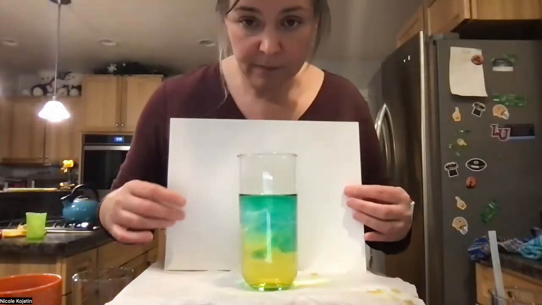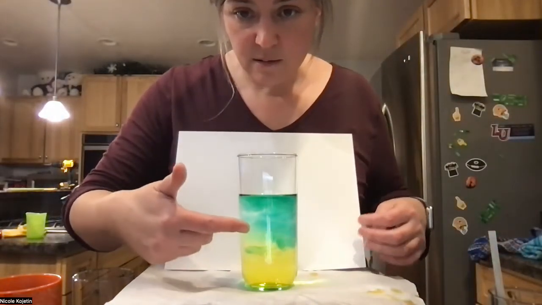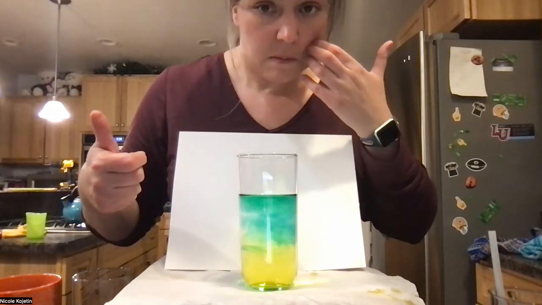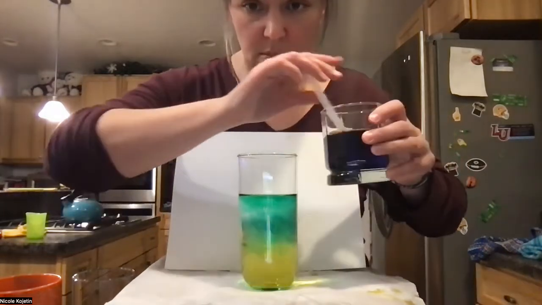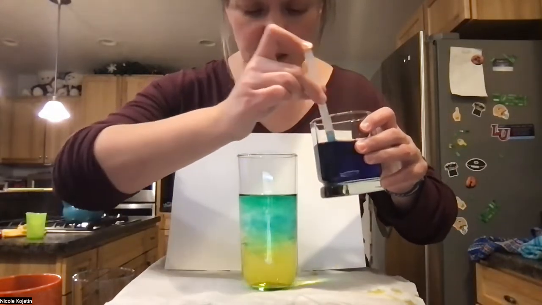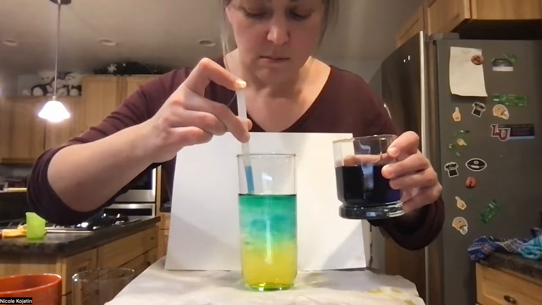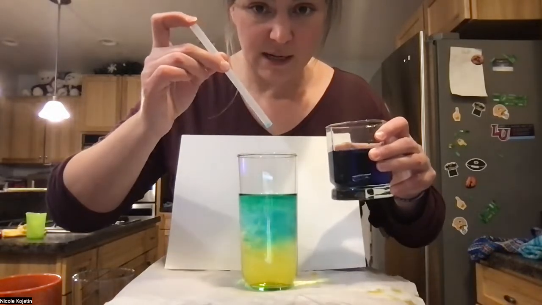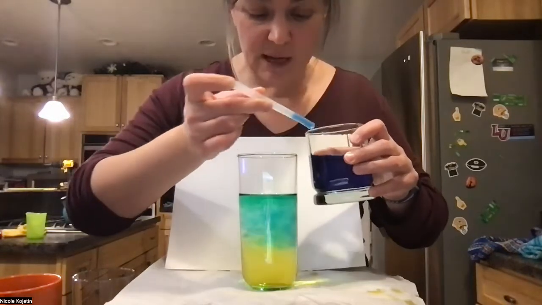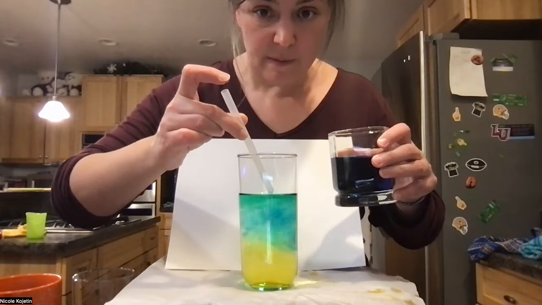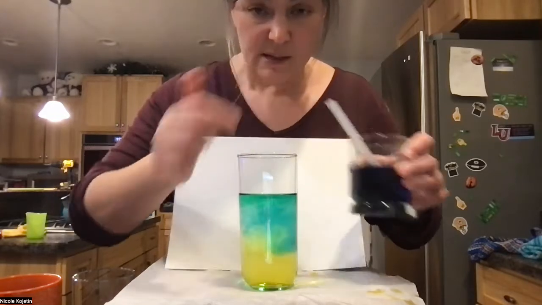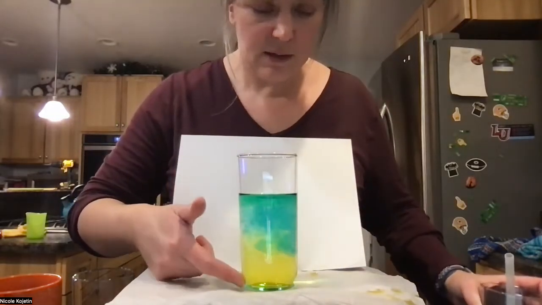See? My blue is right in here. Let's put some more so we can really see it. See it? You can really see it when I enter it. Those are right in between. So I have the green on the top, blue, and then yellow.